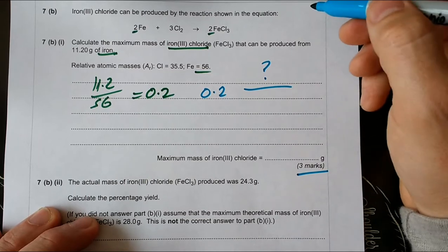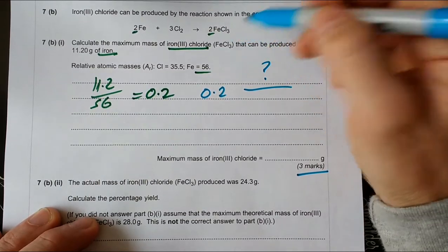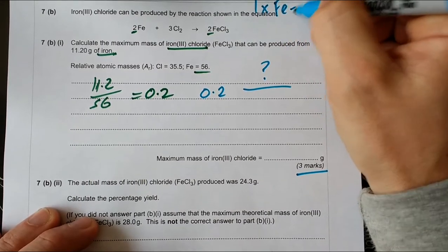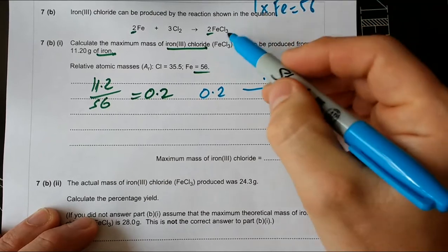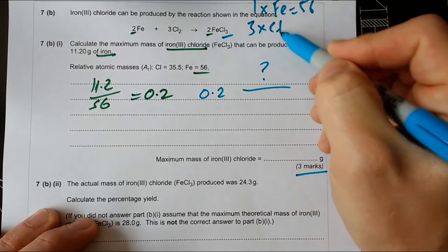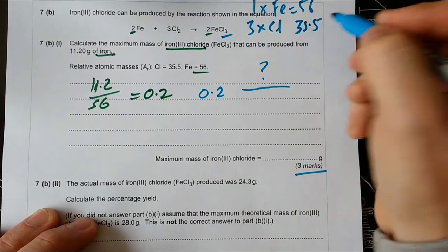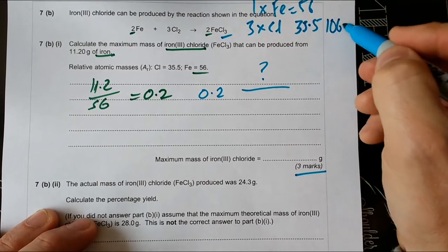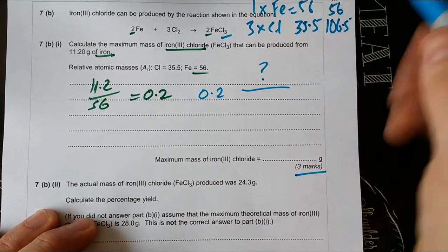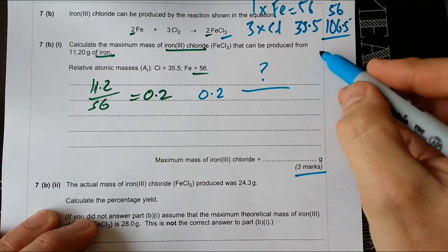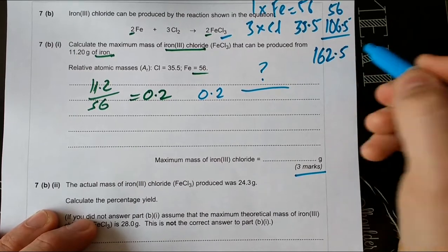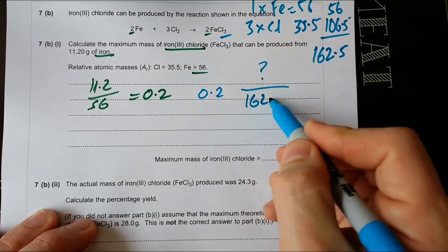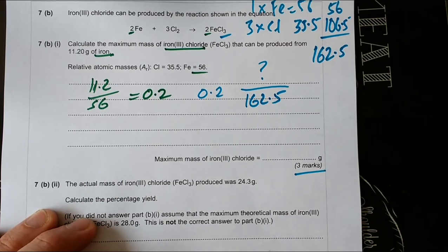So for the MR of the iron chloride, you've got 1 Fe, that's 56, and you've got 3 chlorine at 35.5. So you do your sum, and that will work out at 106.5, and then 56. By the time you add those two together, it's going to be 162.5. So you bring that down there, because that's the MR of the iron chloride.